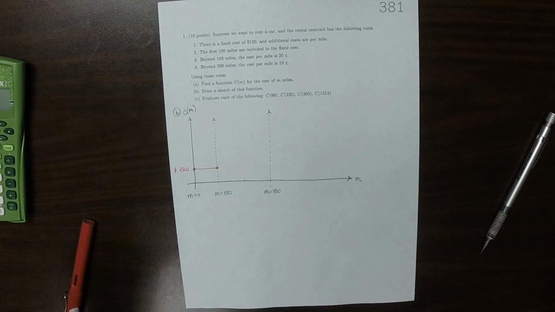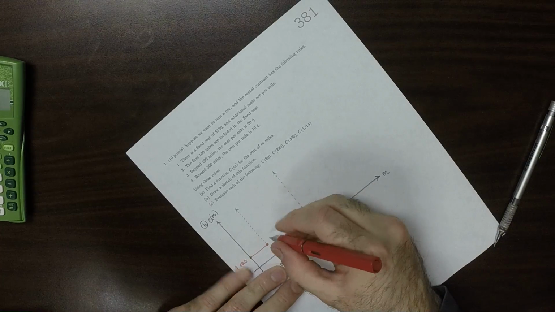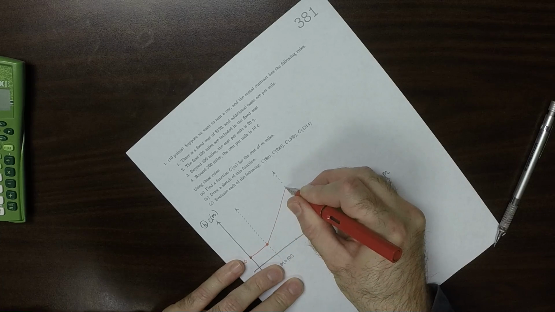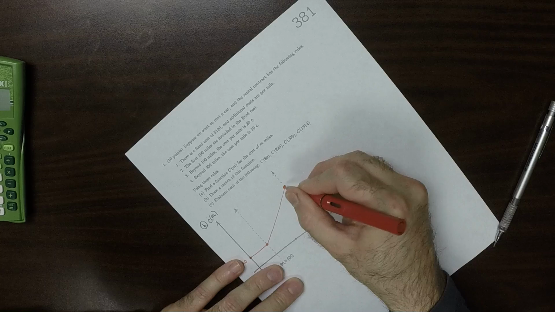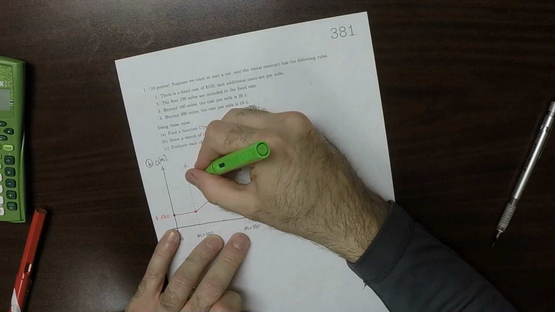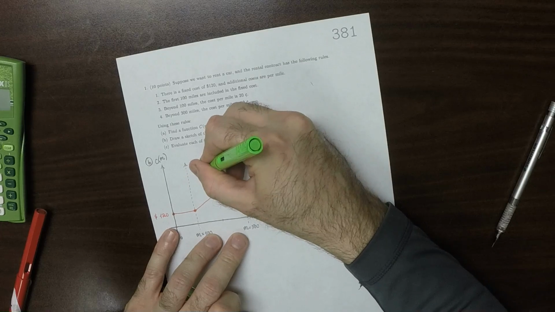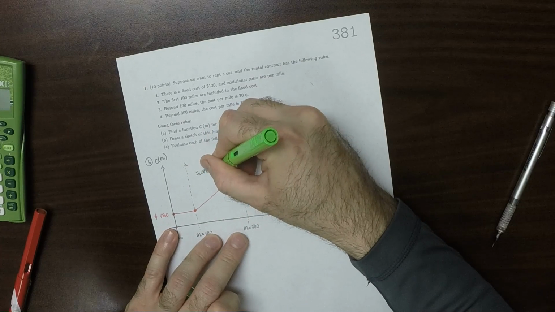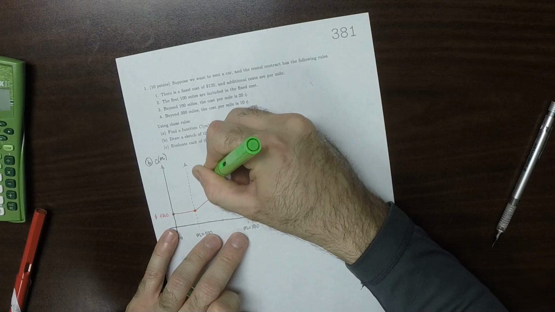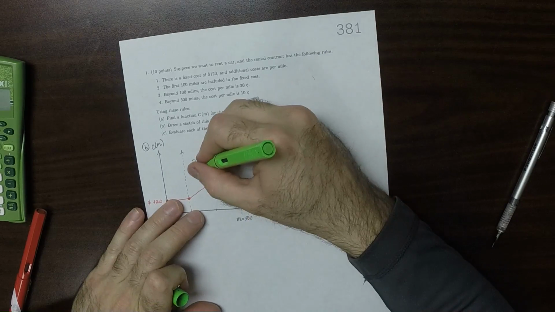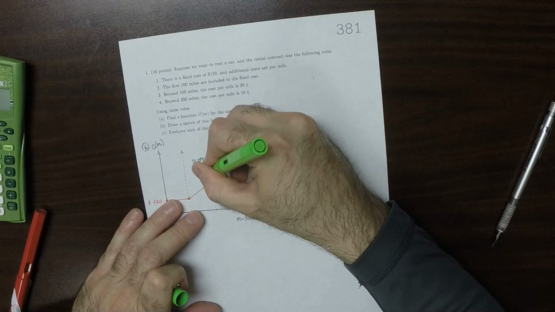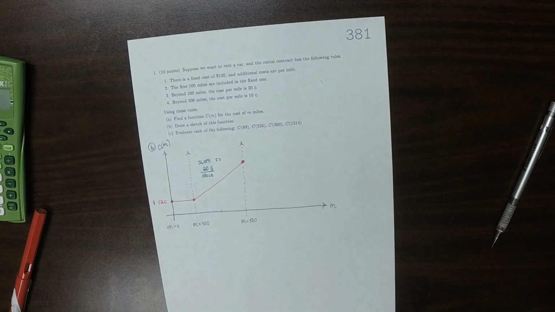So in this region, the slope is 20 cents per mile, between there and there.